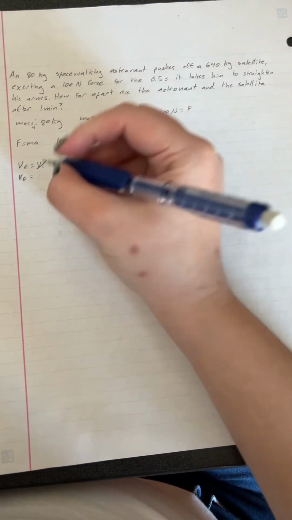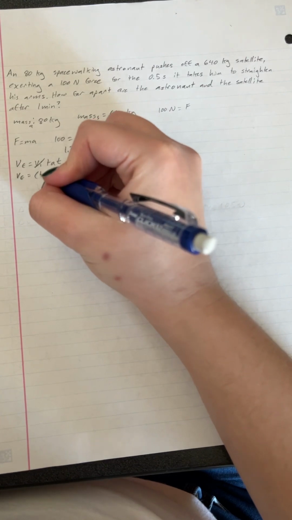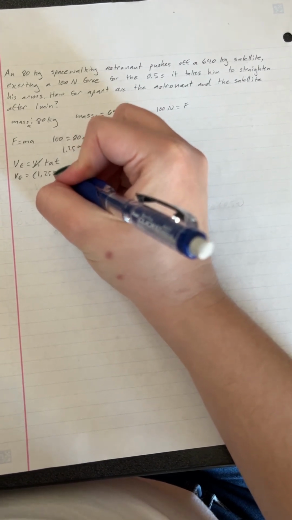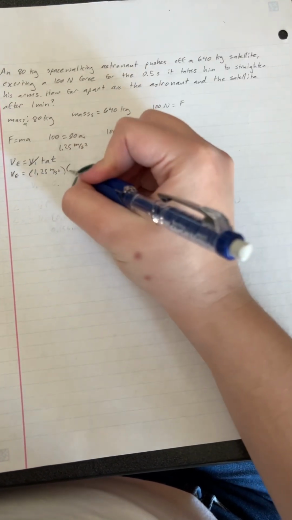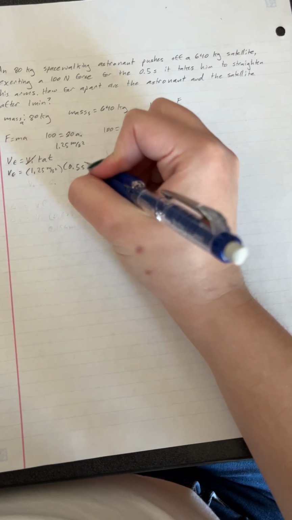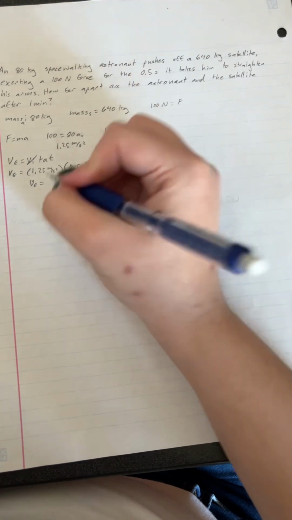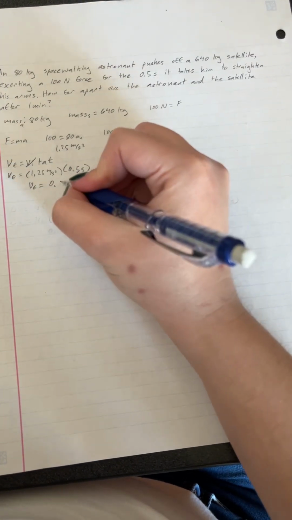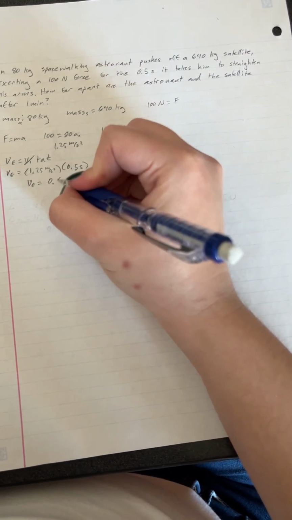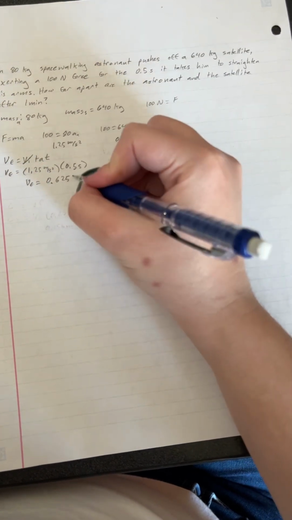We are assuming that the initial velocity is 0, so we do not have to worry about that. So the final velocity for the astronaut is going to follow this. That final velocity is equal to 0.625 meters per second.